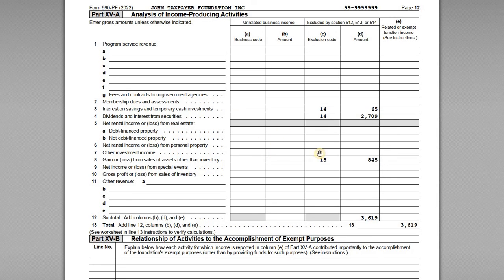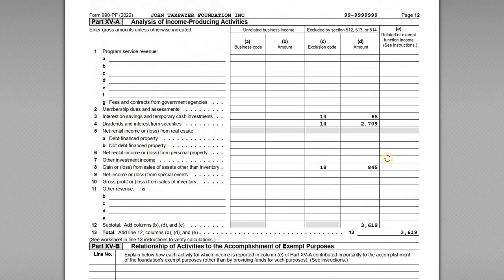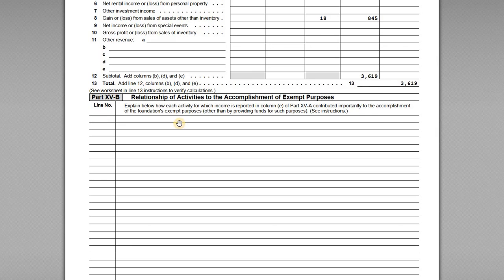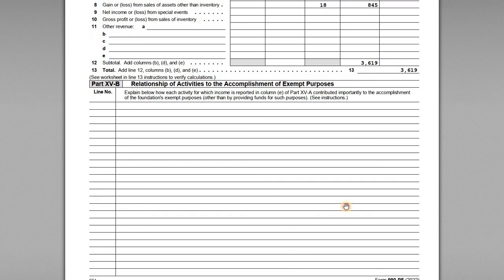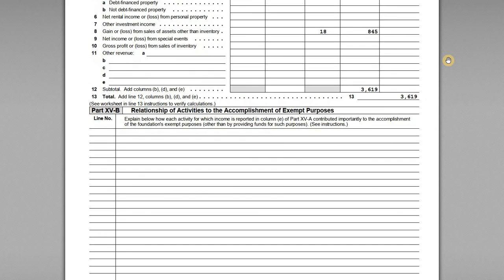You might have some unrelated business income. And then to the extent you do have anything in column E, you have to detail the relationship of that activity to the exempt purpose, right? So if we had some program service revenue here because we were actually doing some charitable activities other than making grants, explain how that's related to your foundation, right?